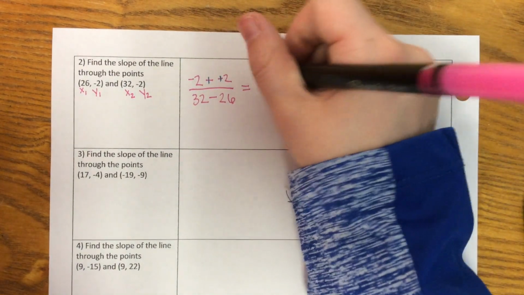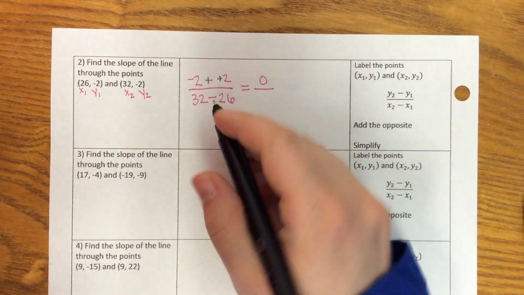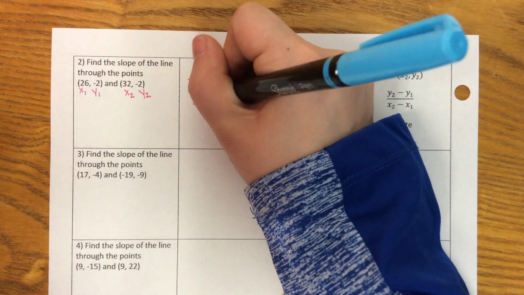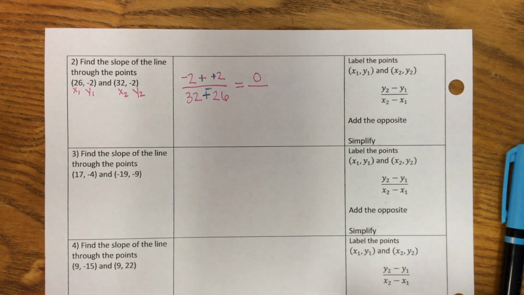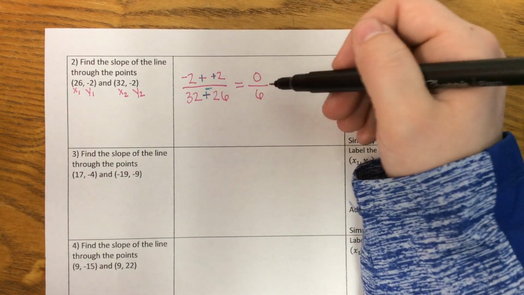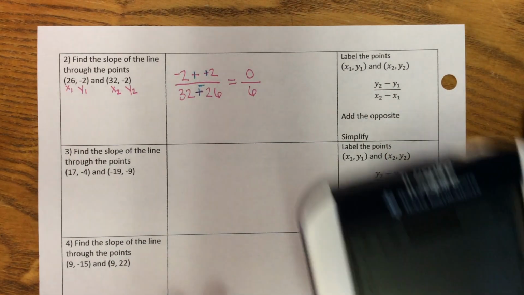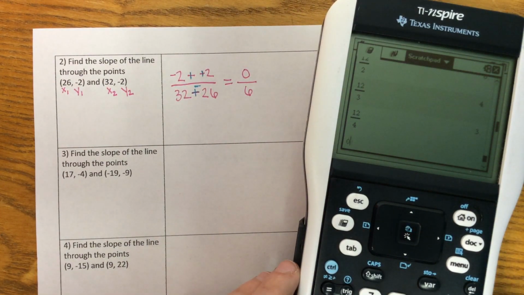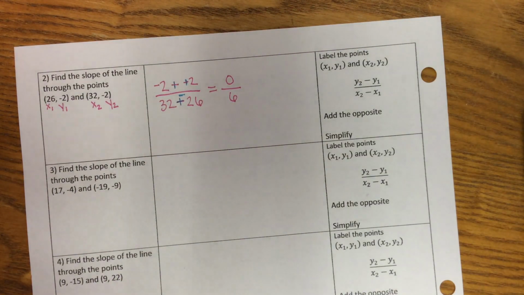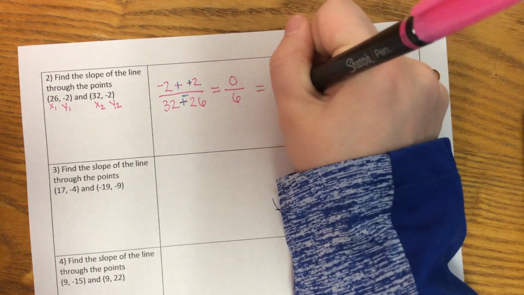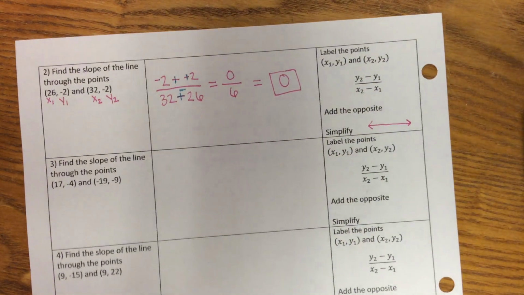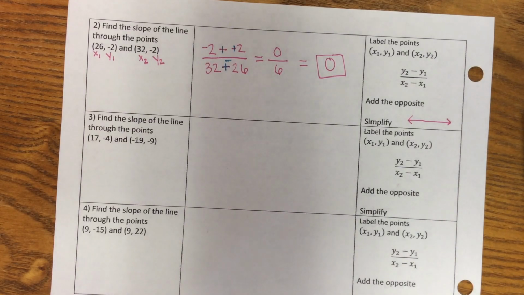So 2 minus 2 is 0. And then 32 minus 26. I could add the opposite here if I wanted to. I have a positive and a negative, so I would subtract. So 32 minus 26 would be 6. Now 0 divided by 6, if you want to use a calculator, is 0. Because remember, it's backwards multiplication. What times 6 is 0? 0. So this would be a horizontal line, just to let you know, because the slope is 0.